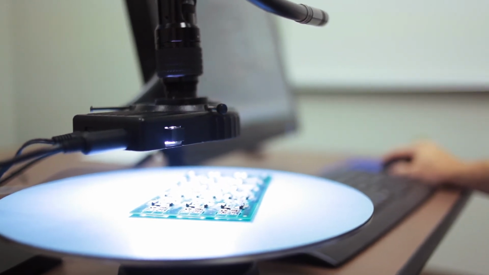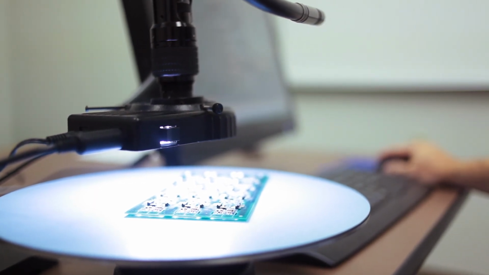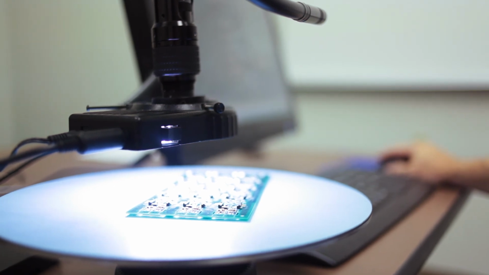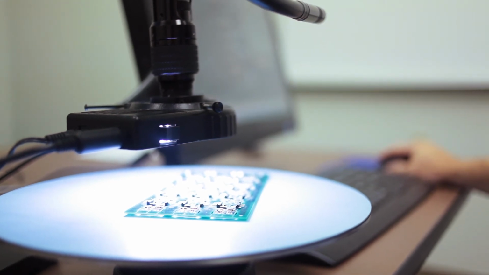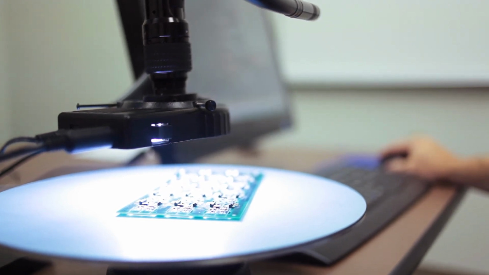So the LED ring light is a very powerful tool that can be used in conjunction with the SpecFinder system, and it's a way to integrate the lighting directly with the SpecFinder and allow the user maximum control without having to pick up and touch the object or rotate the object.